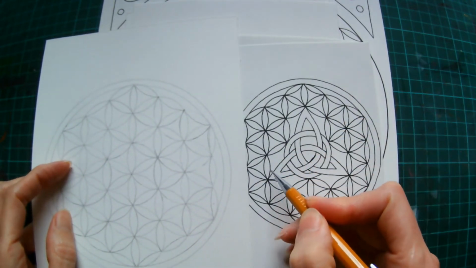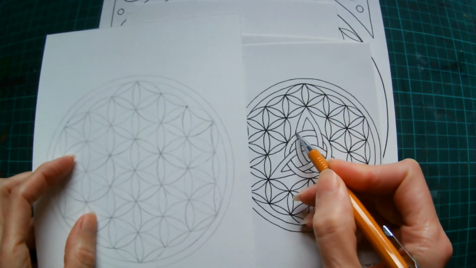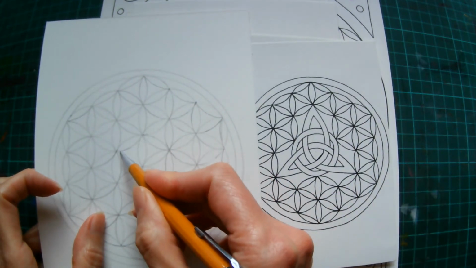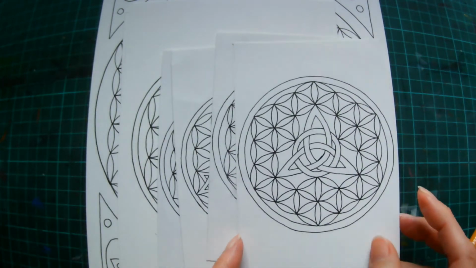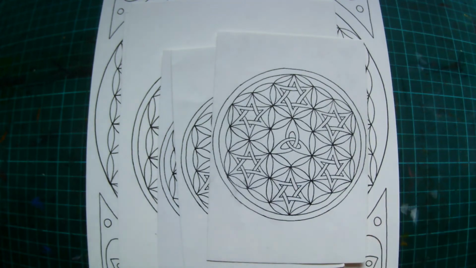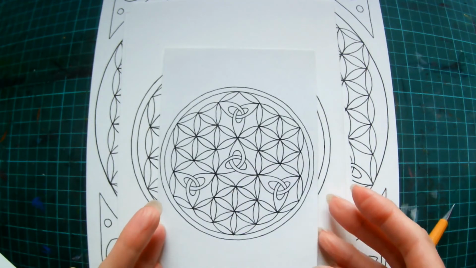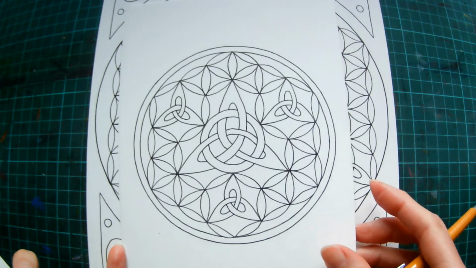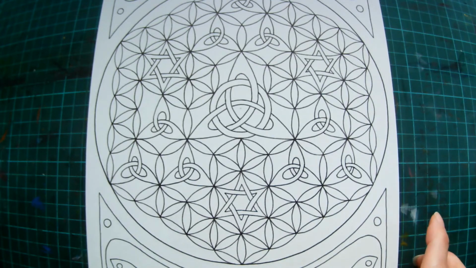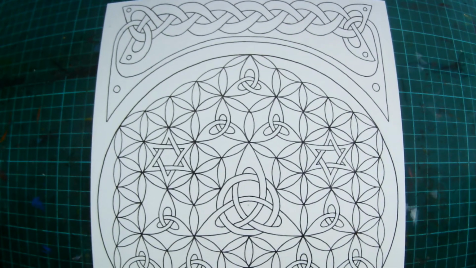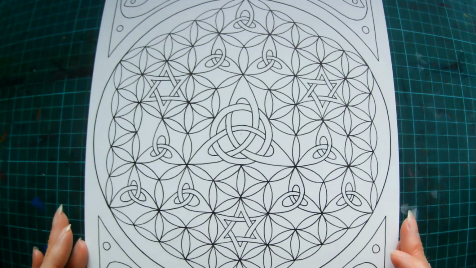So to keep the geometry, I've used the points of the middle of the petals to work from with my triquetras, and then this circle here is actually taken from this circle right here in the centre. So you can see that you still use the geometry of the flower of life, but use it in different ways. And there's quite a few different examples of these ones because I've been having fun playing with those. And then I've also created a full page piece which will be going into my next Celtic knotwork colouring book, so with a border at the top and bottom, and then lots of different triquetras and 6-sided stars as well.